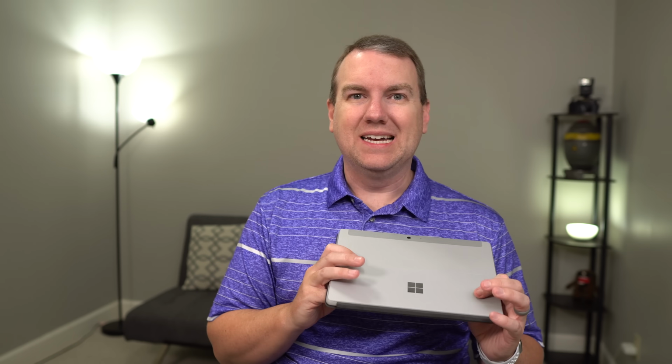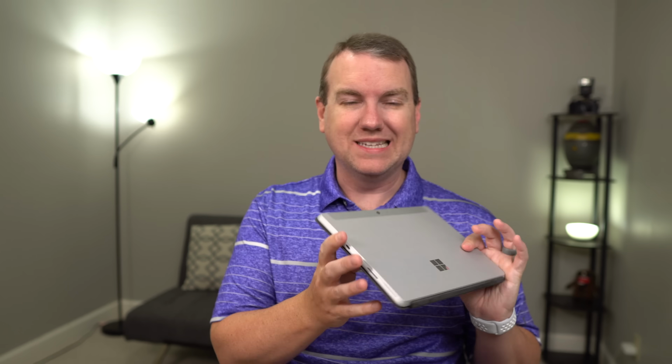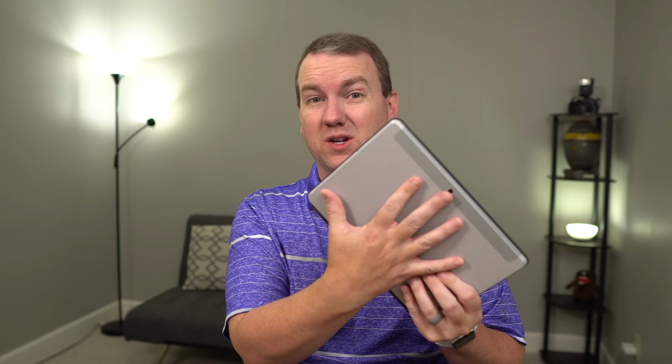So realistically, I'm going to go ahead and put links to where you can find this, because it is very interesting, and if you're not looking for something that's super powerful but is very, very portable and runs full Windows, this is an interesting option. It's not a great one, but it's interesting.